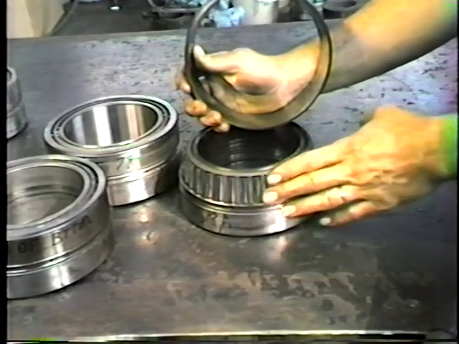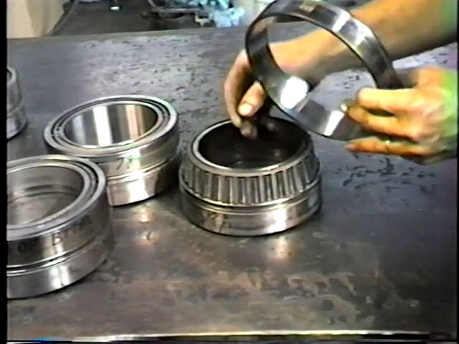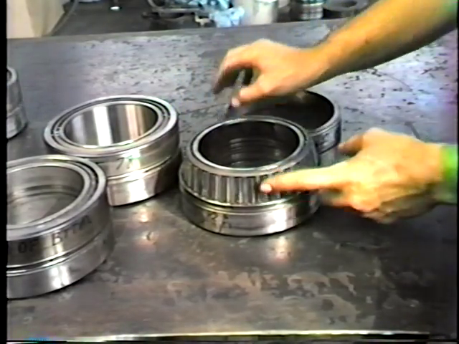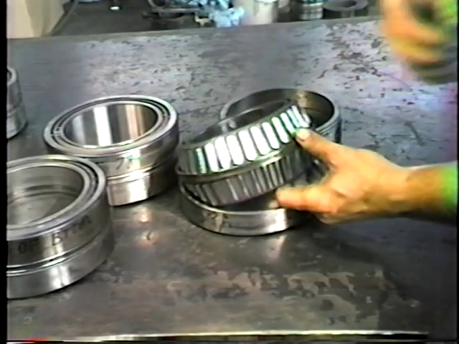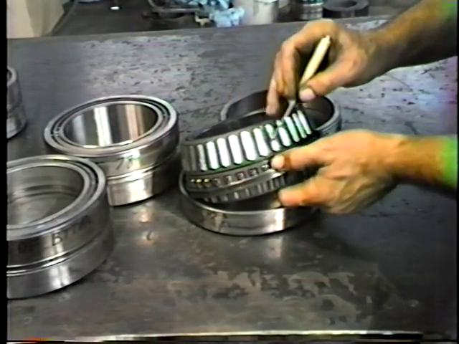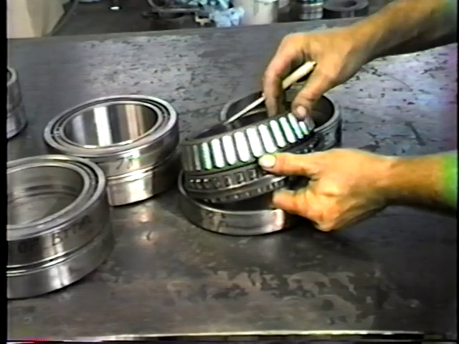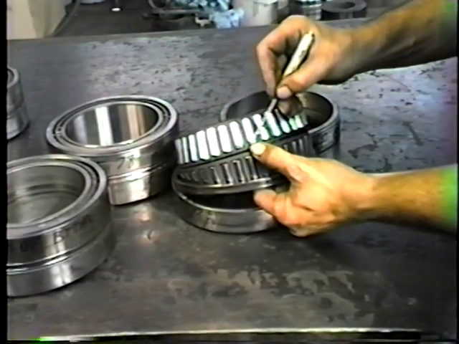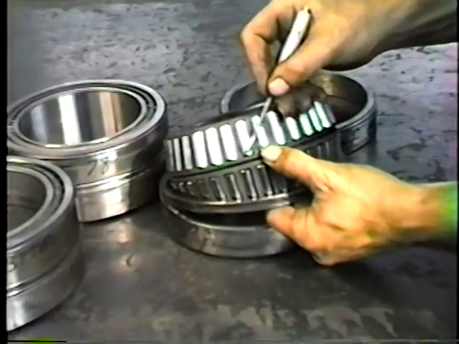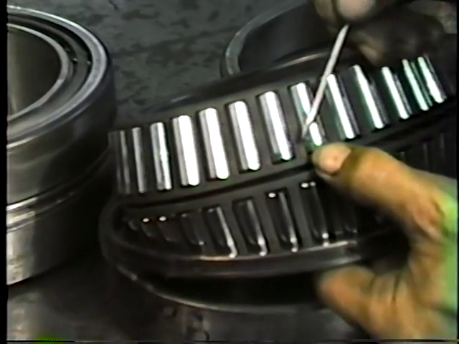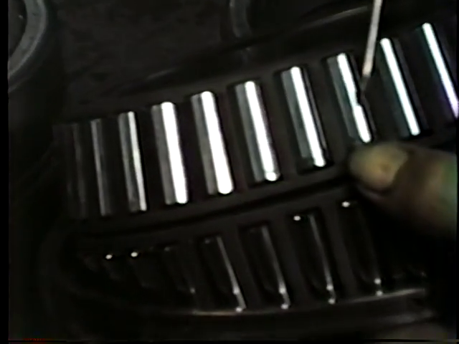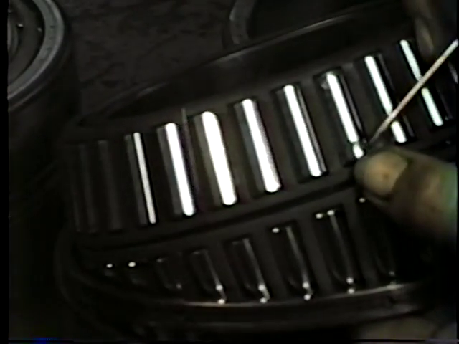This is the one with the pitted spots in the bearing. Can you take a screwdriver and point to a couple of those? The bottoms of them here. All right, let me zoom in there. Okay, around here we've got top and bottom pitted.